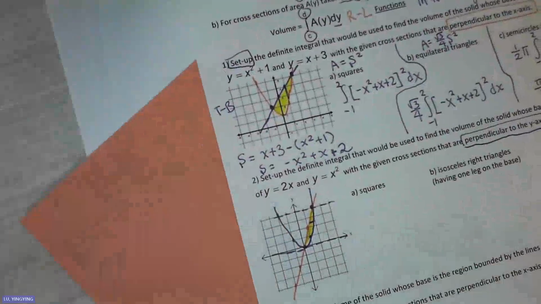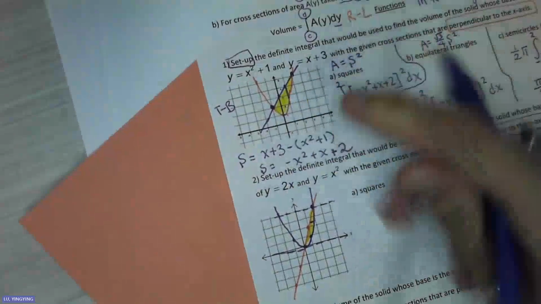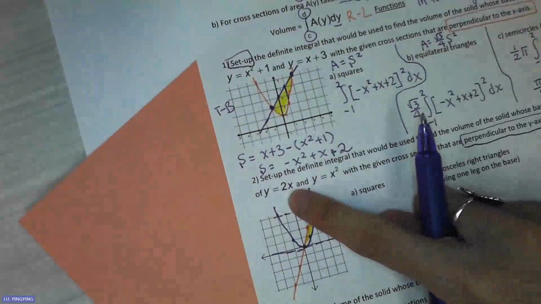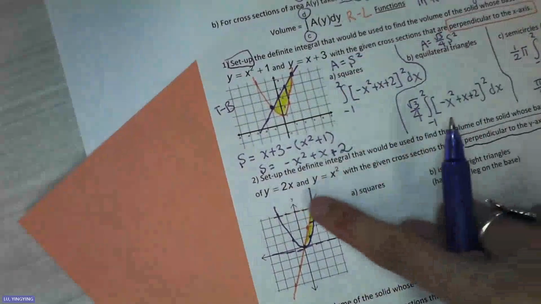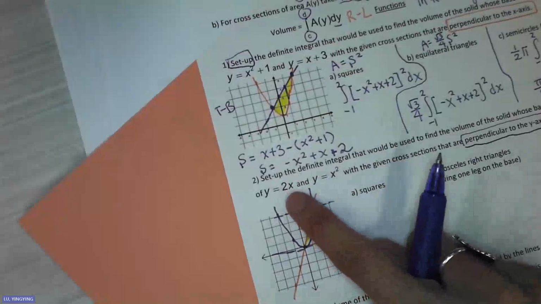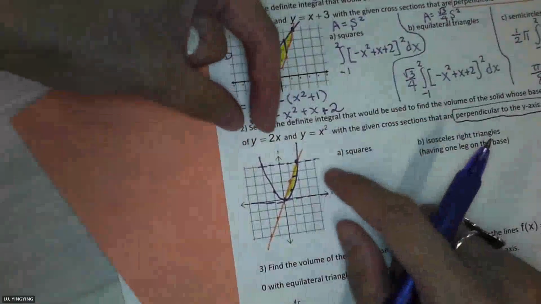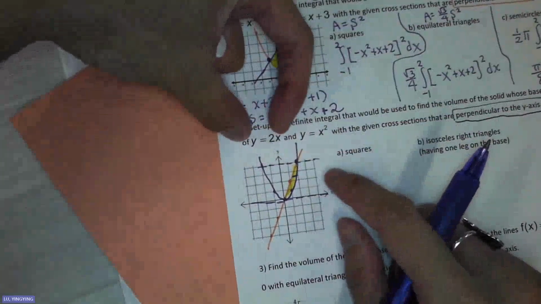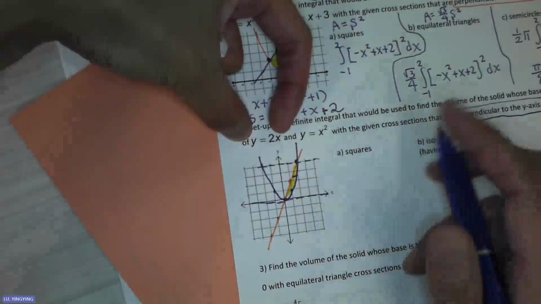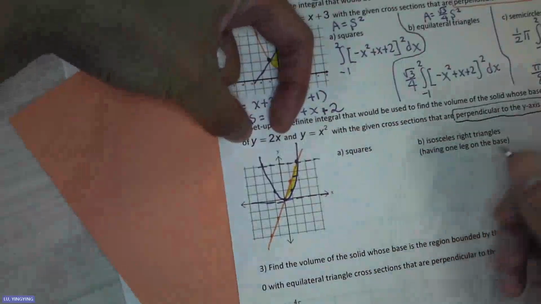But the problem is our equation is in terms of x. It's not in terms of y. So you cannot put x inside. Does that make sense? Your integral needs to be in y. So what do we need to do first? We have to solve this in terms of x. Solve for x. How do you solve for x when y equals 2x?